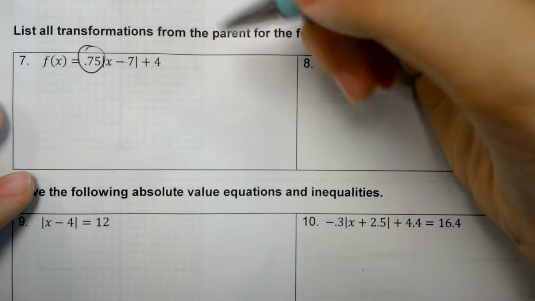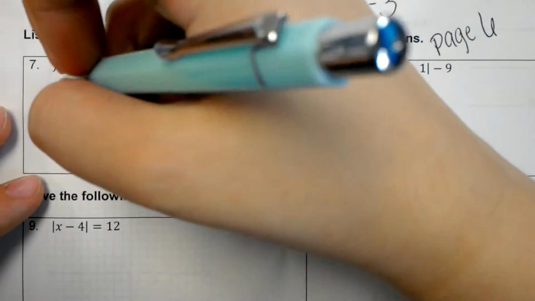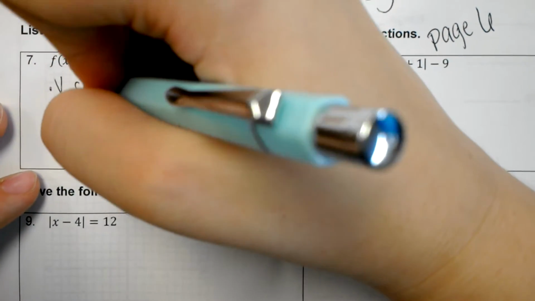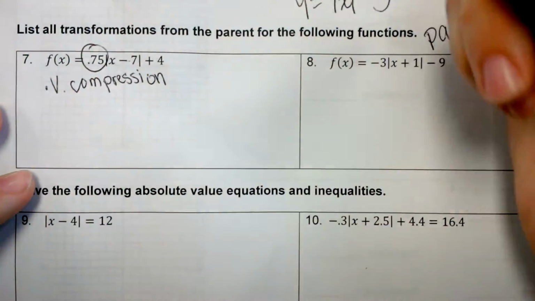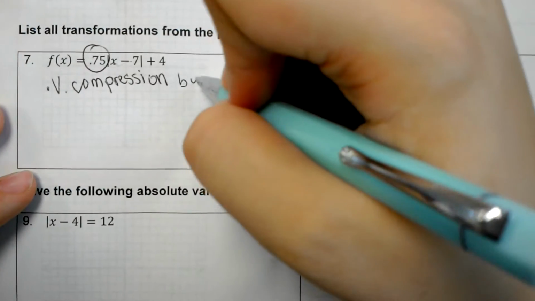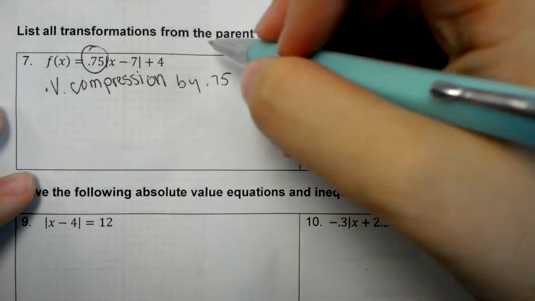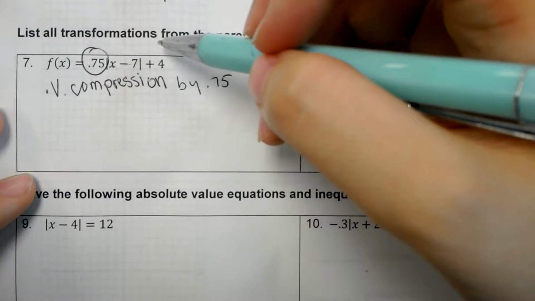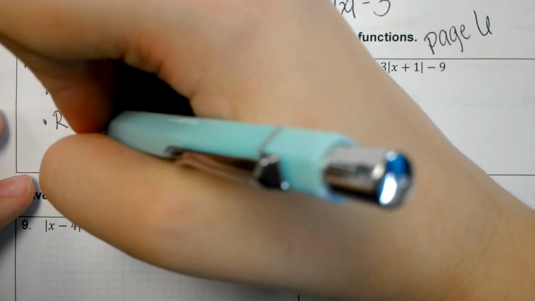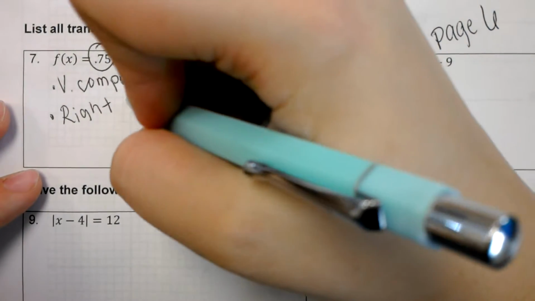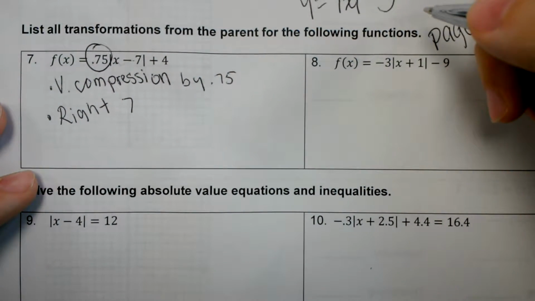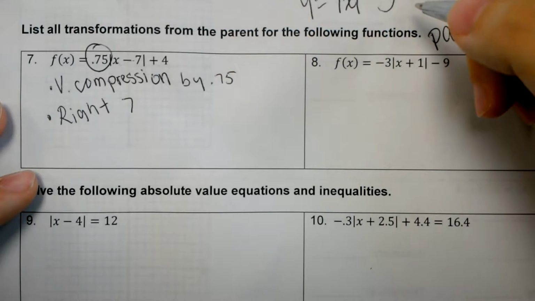I'm compressing my graph. It's shrinking. So it's a vertical compression by 0.75. And then x minus 7 is going to the right 7. And then plus 4 is going up 4.